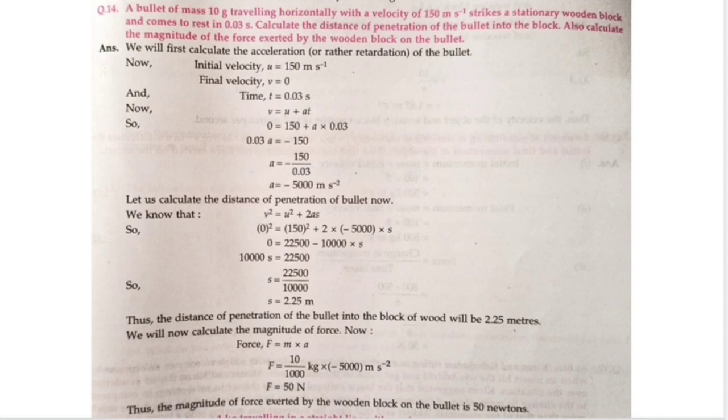So the value of F equal to 50 newtons. Students, if you notice here, actually the answer is negative, minus 50 newton. But here we are not showing the negative sign because the question is asking to find the magnitude of the force. That is why we need not show the minus sign here.